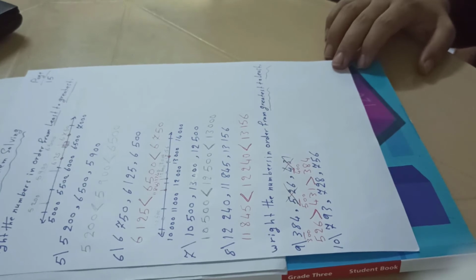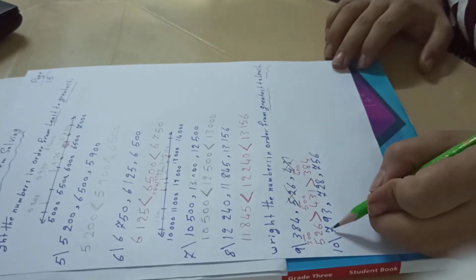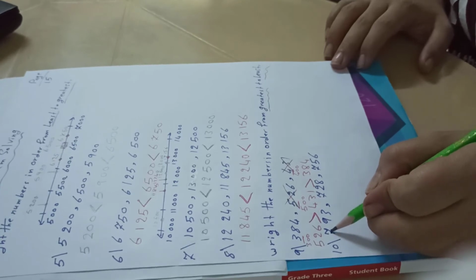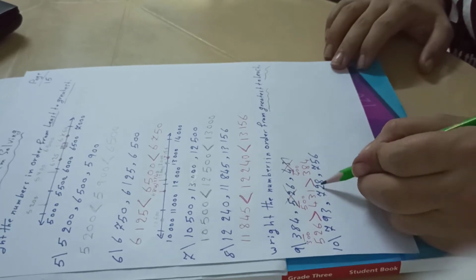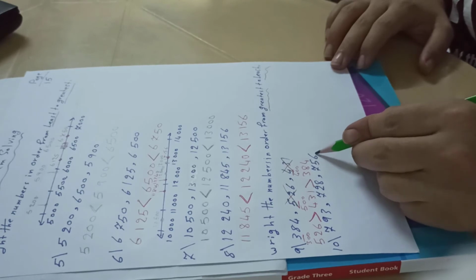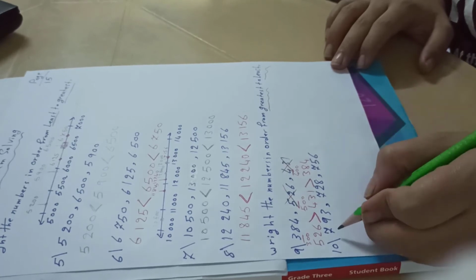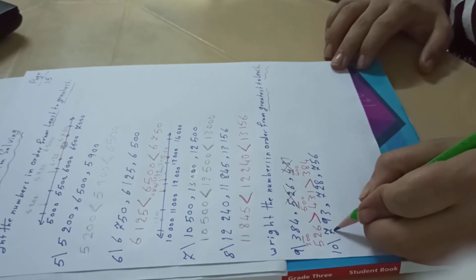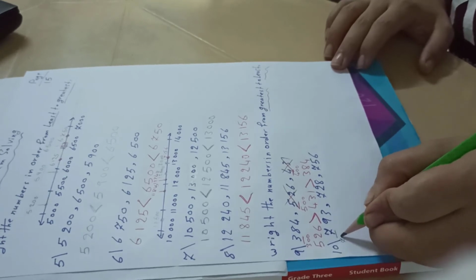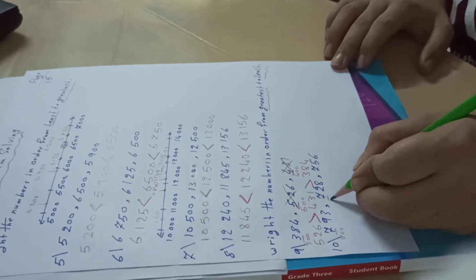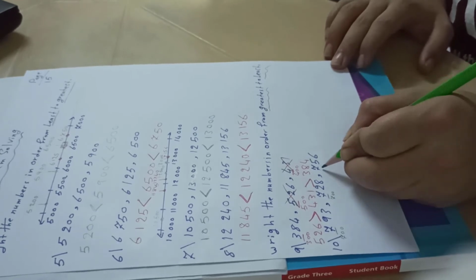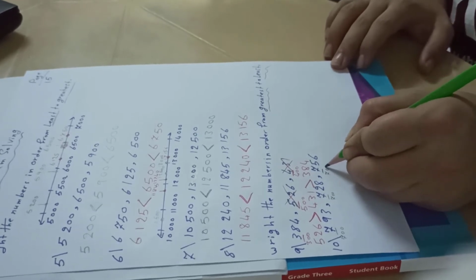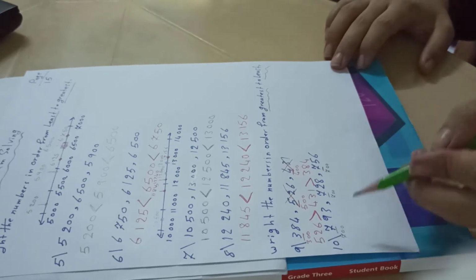Now students, we can solve equation 10, and in equation 10 we have some numbers too. We have 793, 728, 756. Now we compare between them, and we start at the biggest digit. Biggest digit in here we have 700 and 700 and 700. They are the same number.